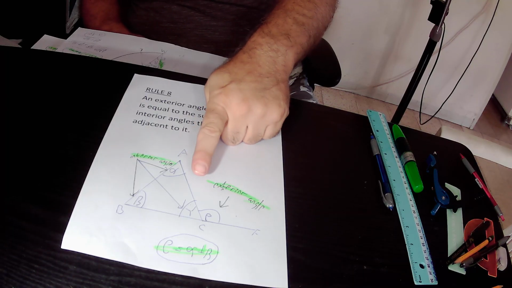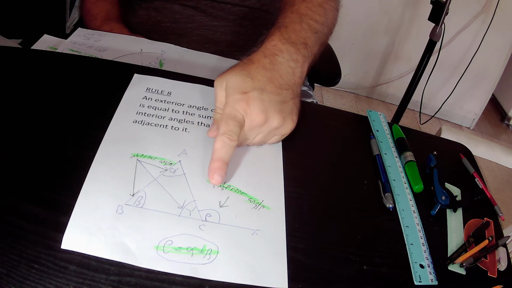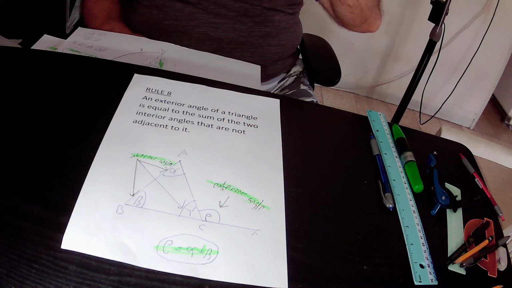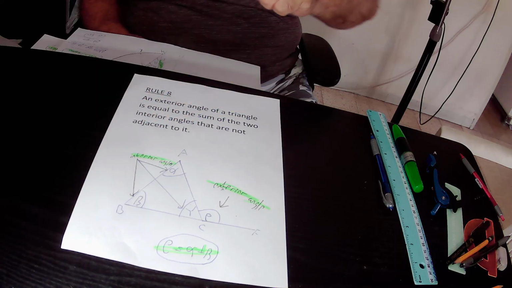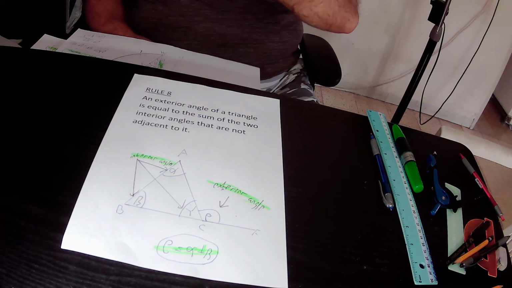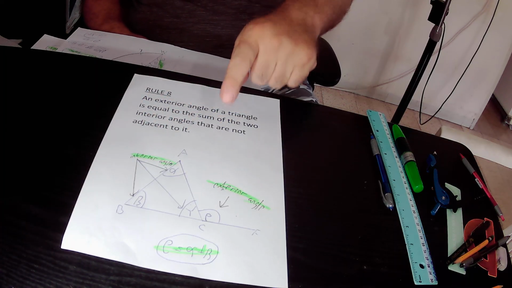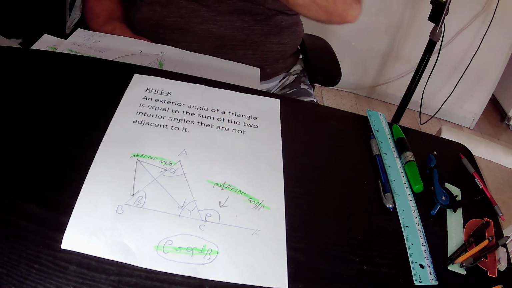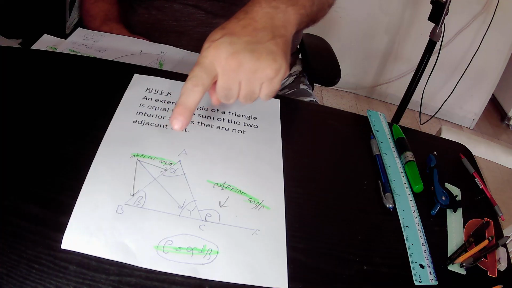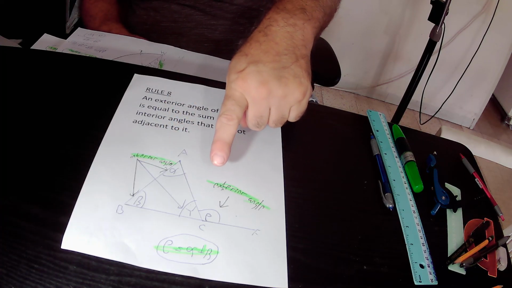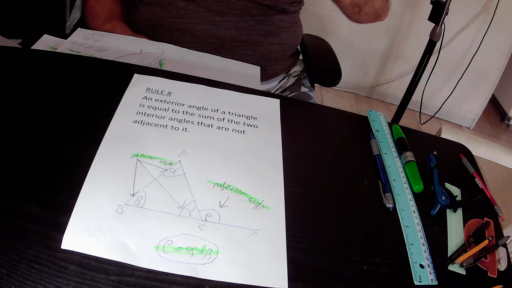This is the angle gamma that is definitely adjacent to angle E. The two other angles that are not adjacent to angle E are those two angles, alpha and beta. So according to this rule 8, the size of angle E is equal to the sum of the two angles that are not adjacent to it. That is to say, it is equal to alpha plus beta. So the size of angle E equals alpha plus beta.